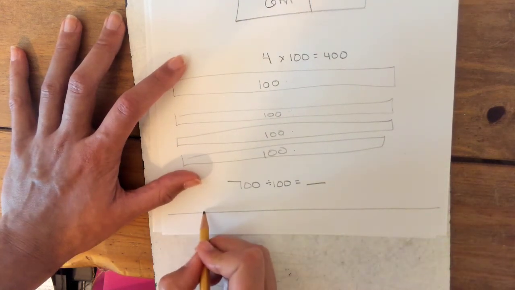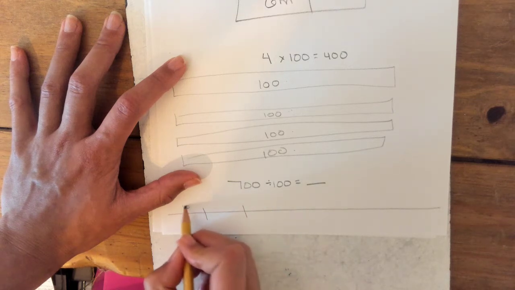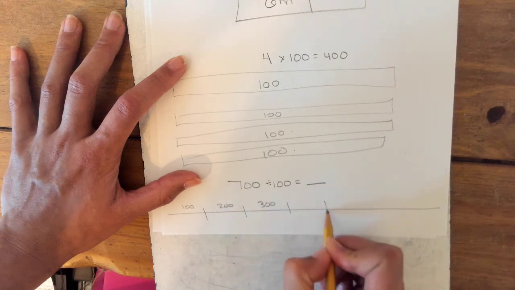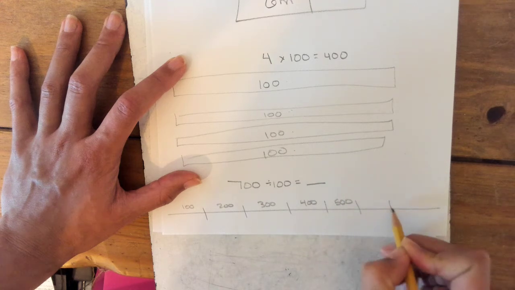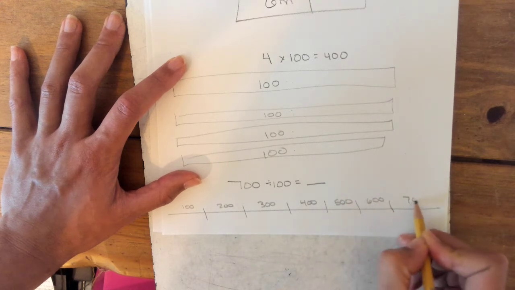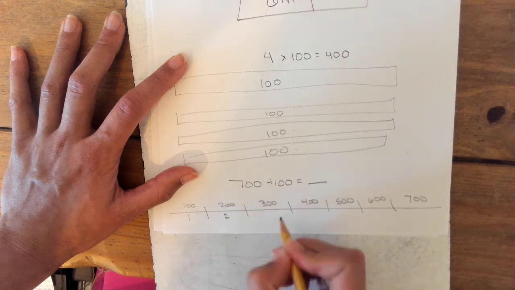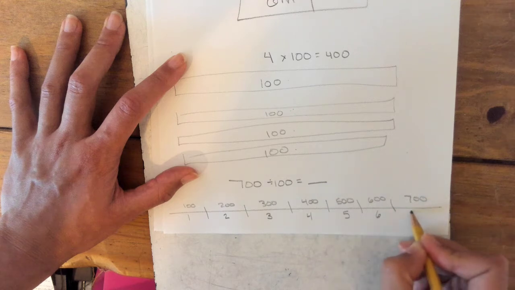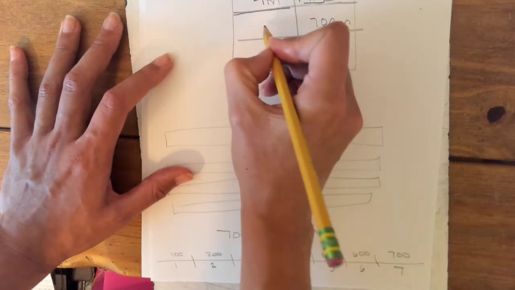I can show my model here. So here's 100, 200, 300, 400, 500, 600, 700. How many meters is that? This is 1 meter, 2 meters, 3 meters, 4 meters, 5 meters, 6 meters, 7 meters. So my answer is 7 meters.